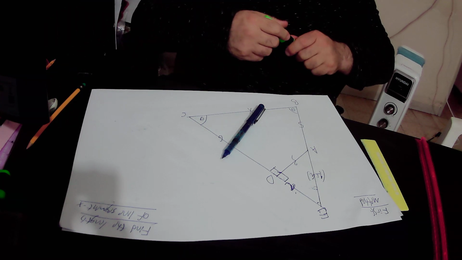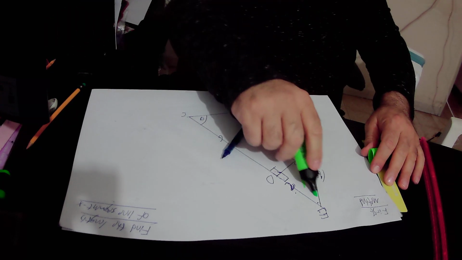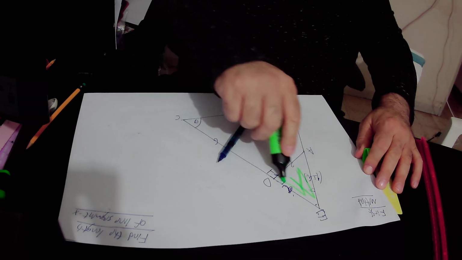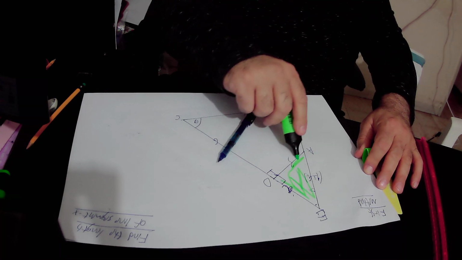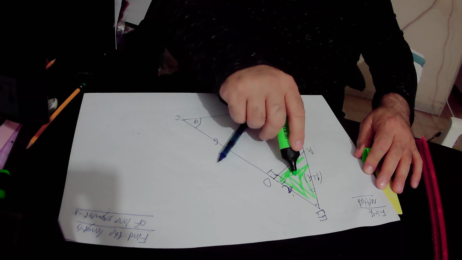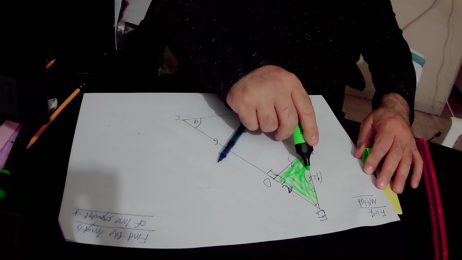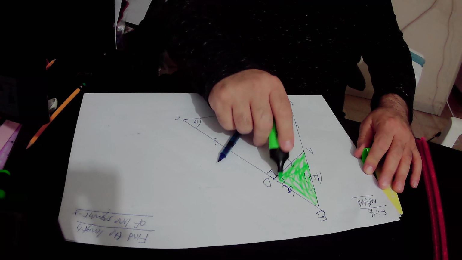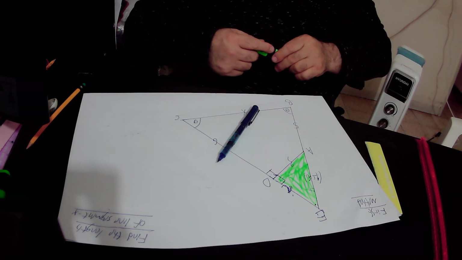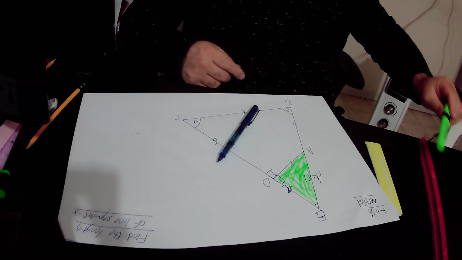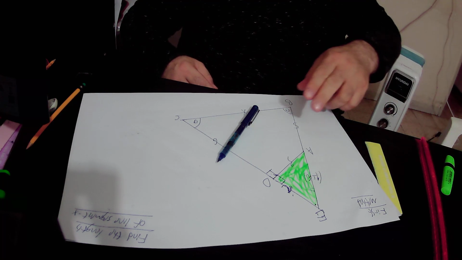So we will implement the Pythagoras theorem on the right green triangle, triangle ADE, and in this way we find out the value of A.